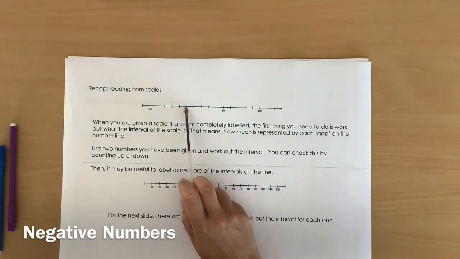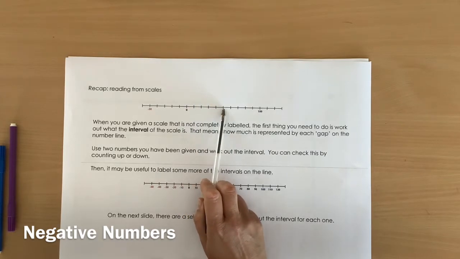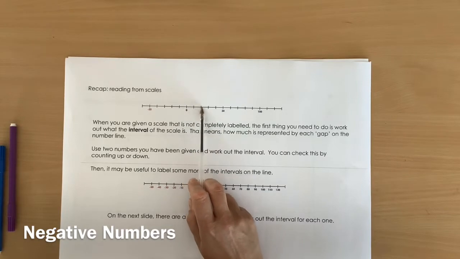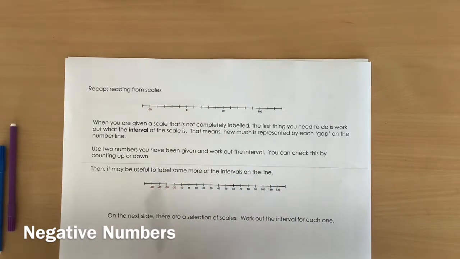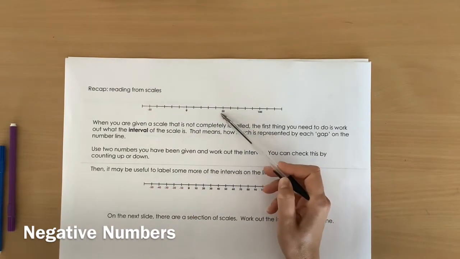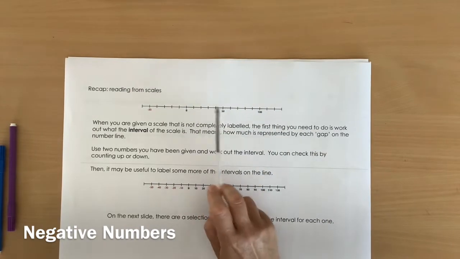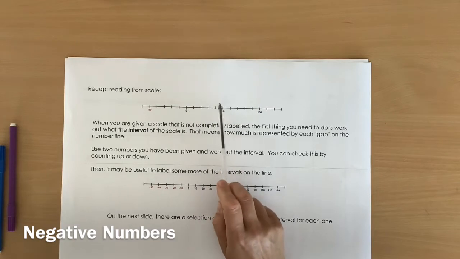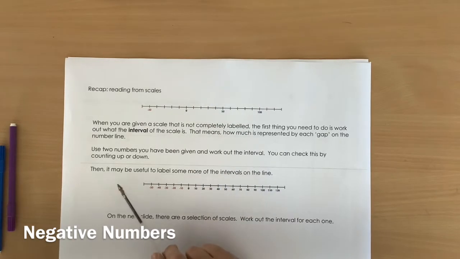Okay, so for this one, to work it out, we've got there to there is 1, 2, 3, 4, 5 intervals, or 5 gaps, or 5 jumps if you like. And it equals 50, because the difference between 0 and 50 is 50. So 50 divided by 5 is 10.